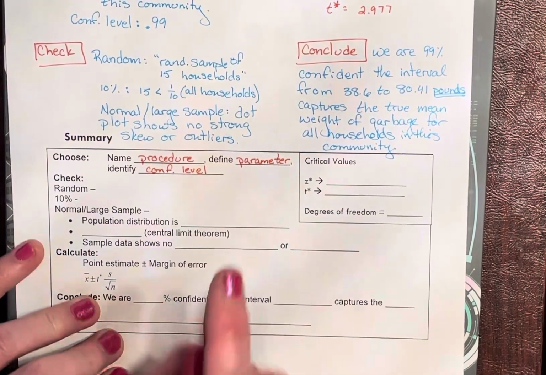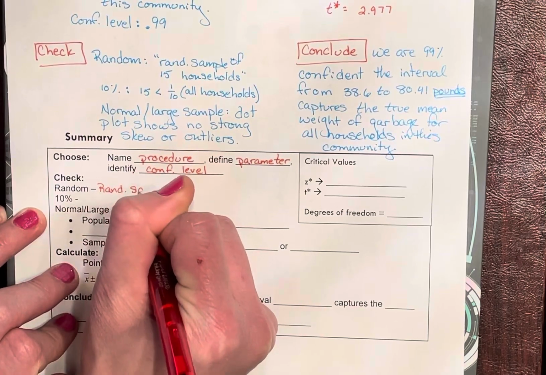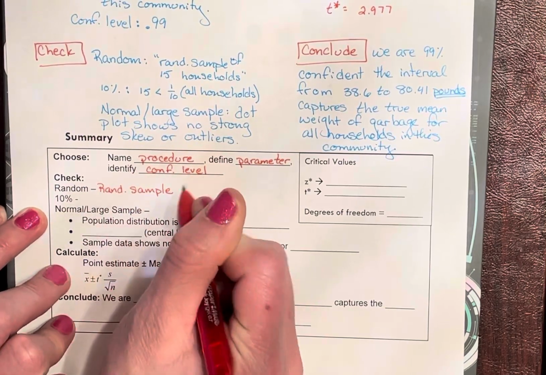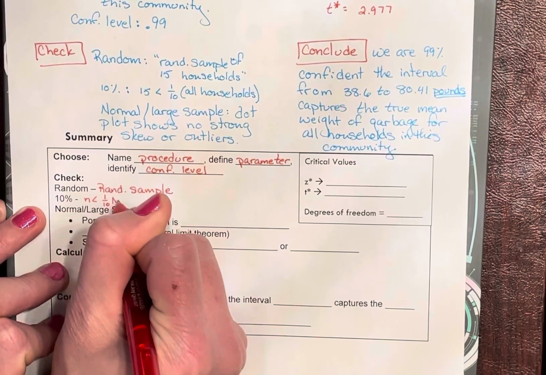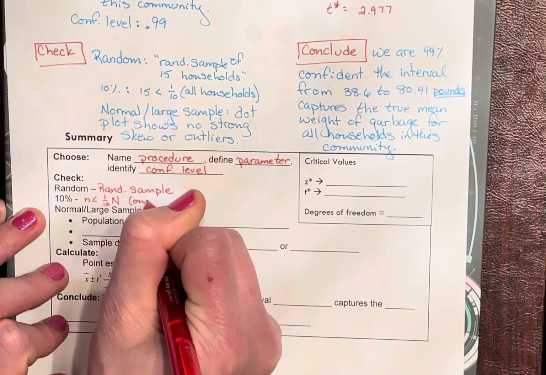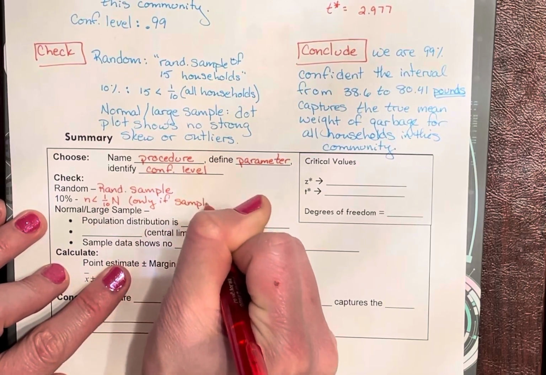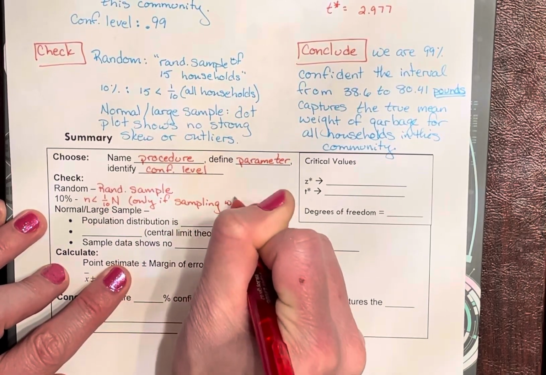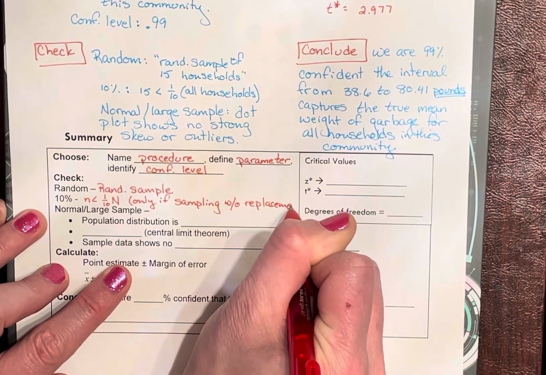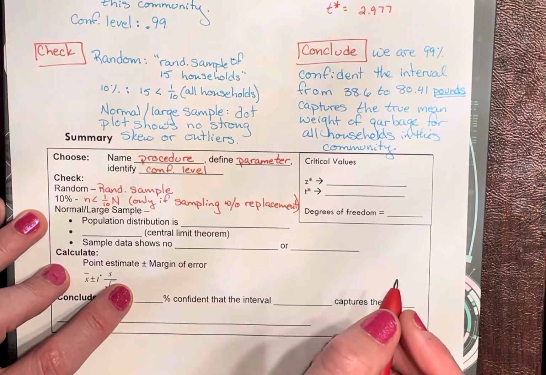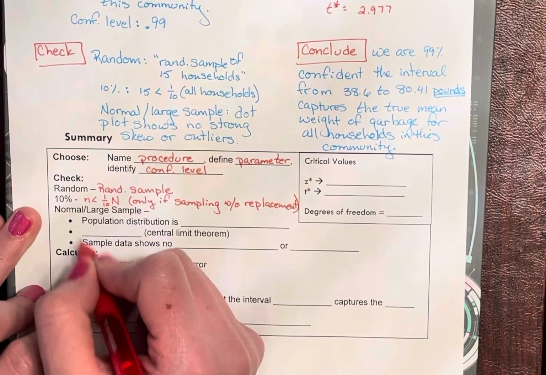We're going to do our 3 checks. For random, we need to make sure we have a random sample. For 10%, n needs to be less than 1/10 capital N. But this is only if sampling without replacement. And for normal or large sample, we have 3 possible ways to meet this condition.